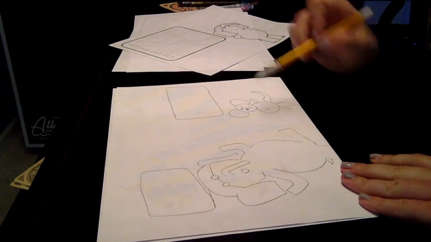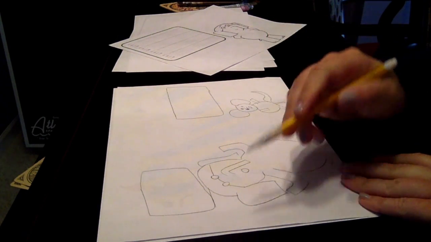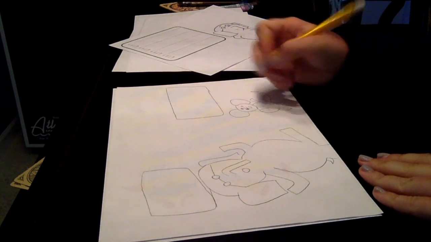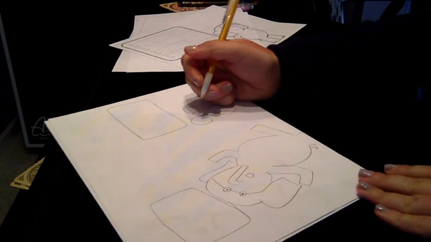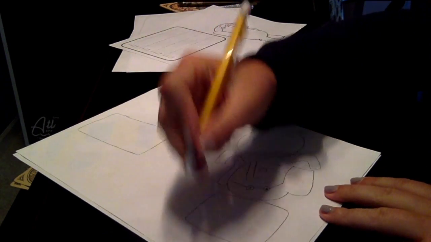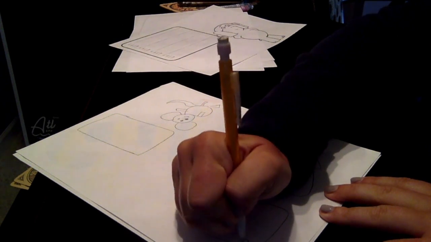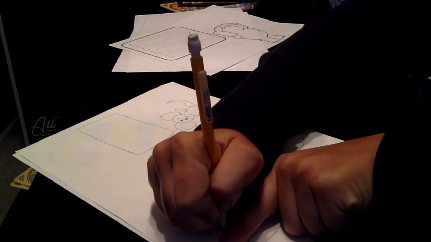So I drew Gerald and a friend, and I drew some speech bubbles for them to write in. So I'm going to draw Gerald saying, "Do you know where everyone is?" Make sure I leave a space.